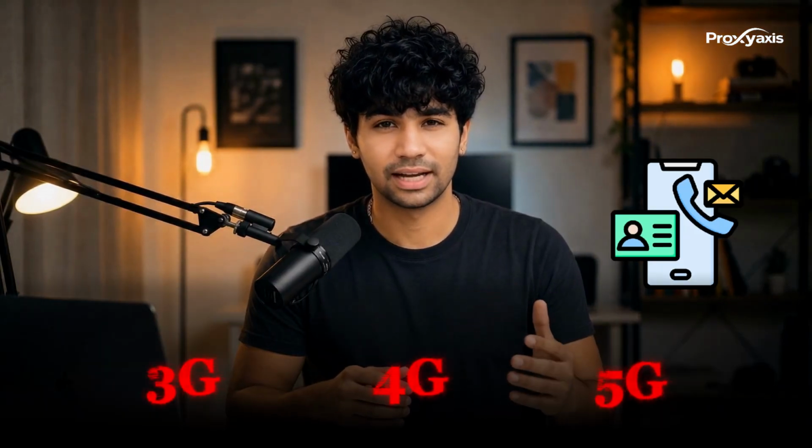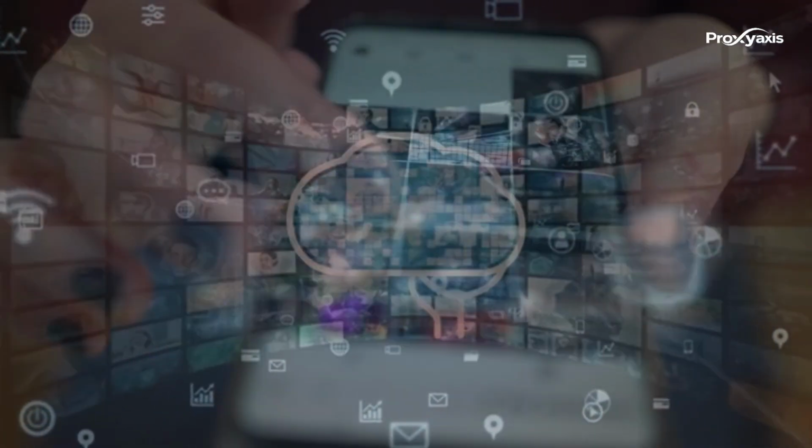Mobile proxies. Taking it one step further, mobile proxies. These route your traffic through real mobile devices on 3G, 4G, or 5G networks. They use IPs assigned by mobile carriers. And here's the kicker. Mobile IPs are shared by thousands of real users on the same carrier simultaneously.